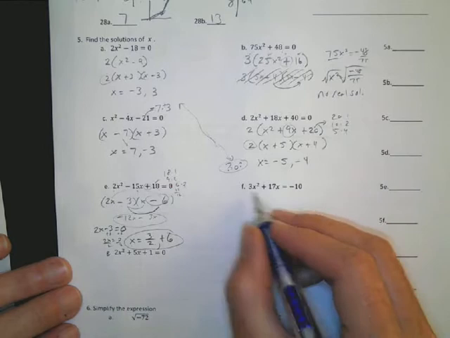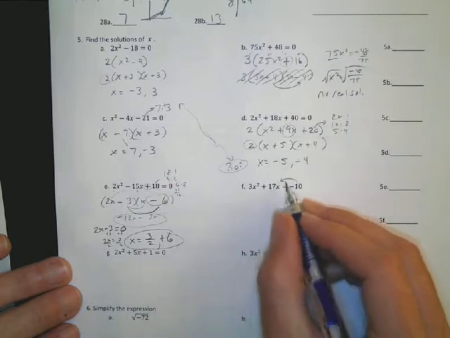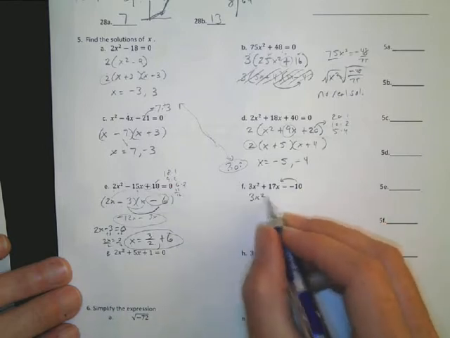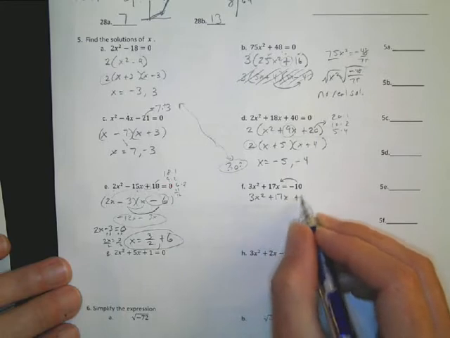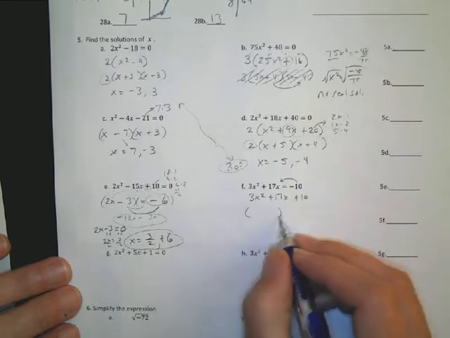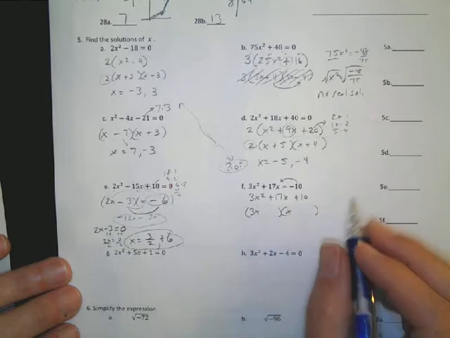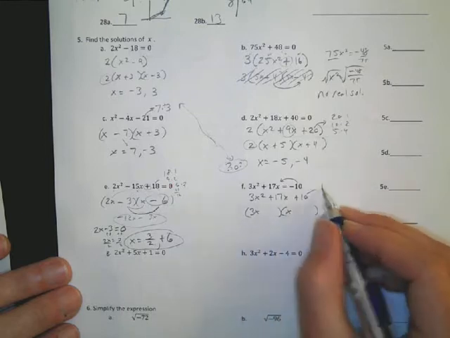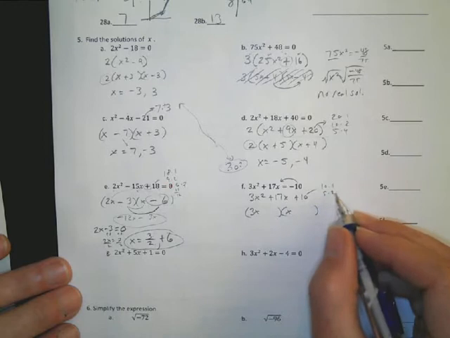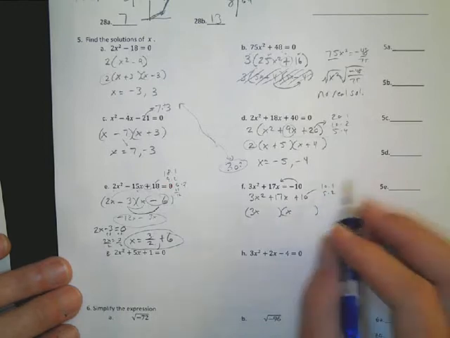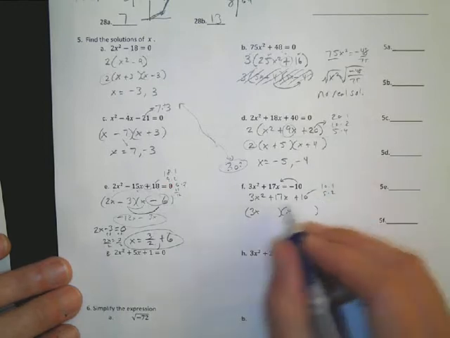For f, I'm going to move this negative 10 over to there. So I have 3x squared plus 17x plus 10. And now I'm going to go ahead and factor that out. And I have a 3x on one side and x on the other. Again, I'm back to thinking about I have 10 times 1 as an option, 5 times 2 as an option. I'm going to go ahead and do the 5 times 2 because I have to use this 3.